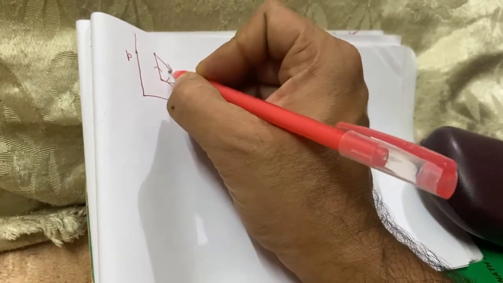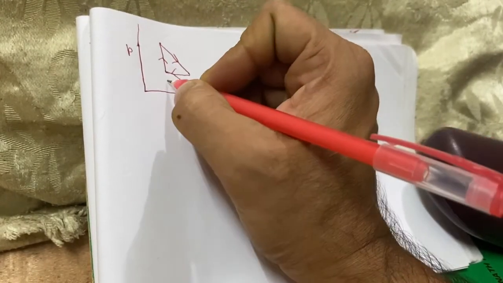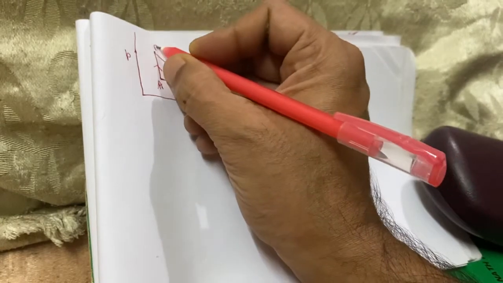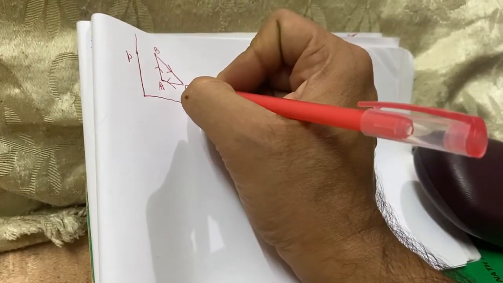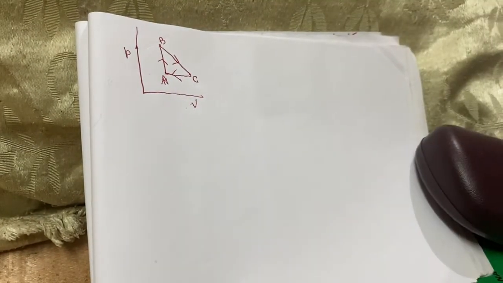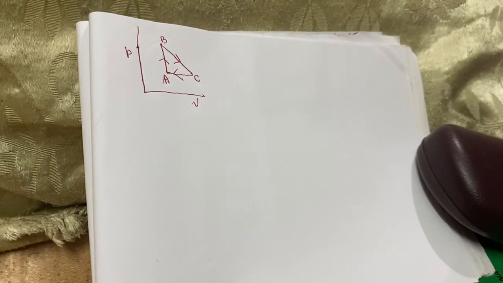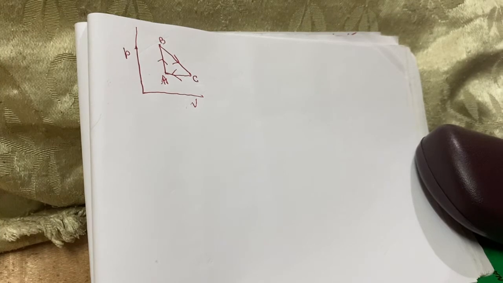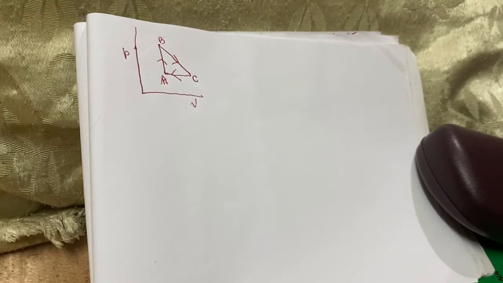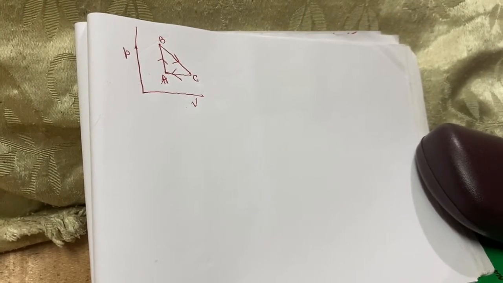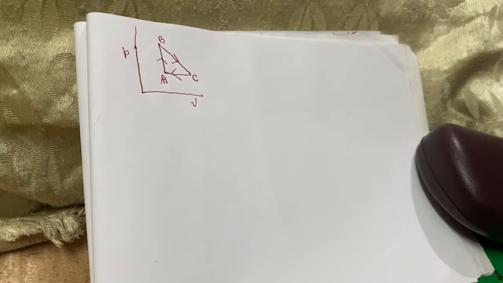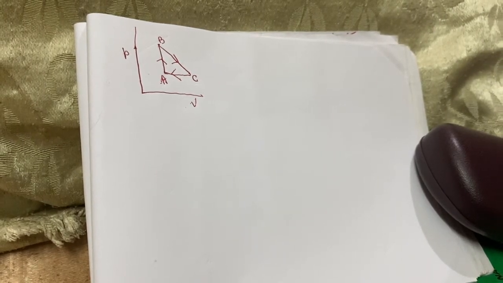This is the direction of the process A, B and C. This is a cyclic process. You see the arrow A, B, C. It is going from A to B, B to C, C to A. This is a cyclic process.